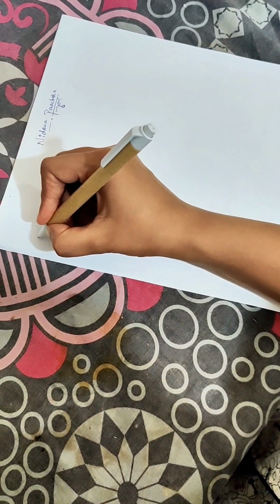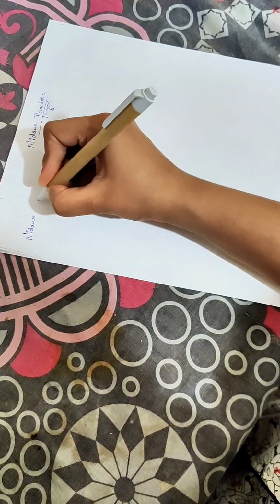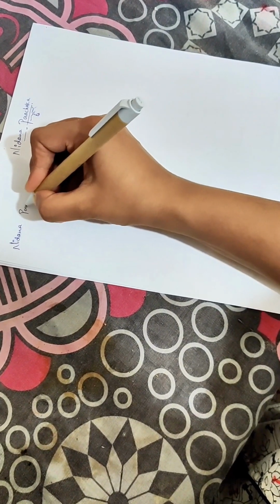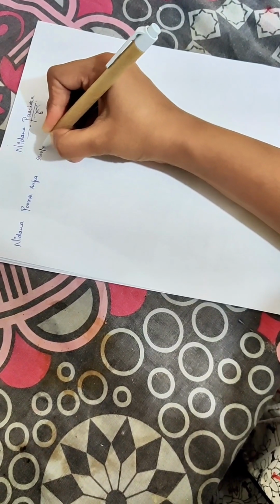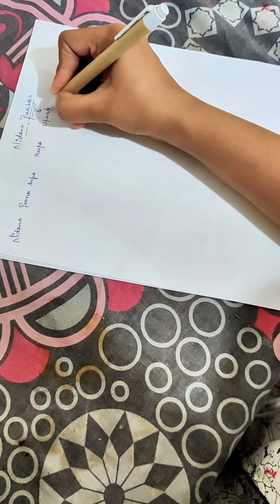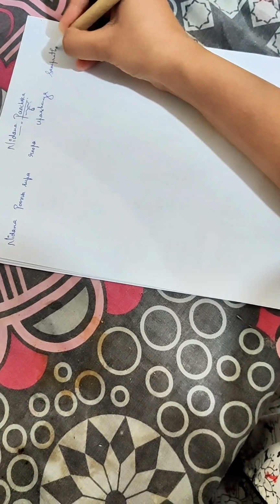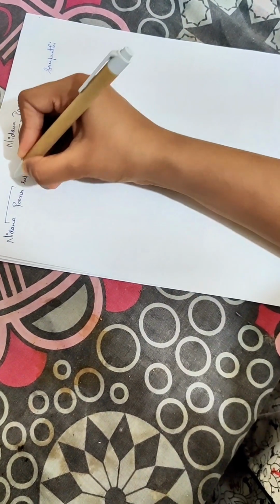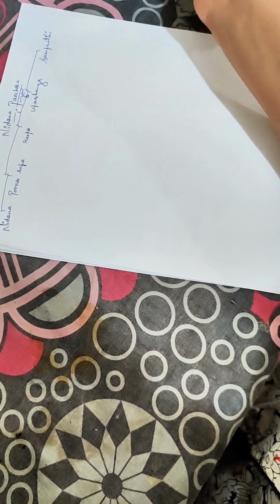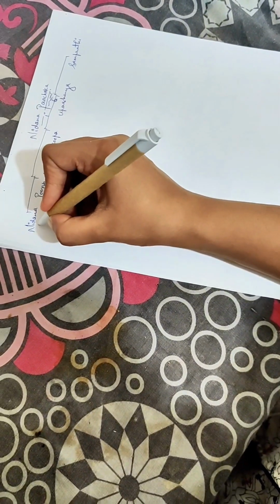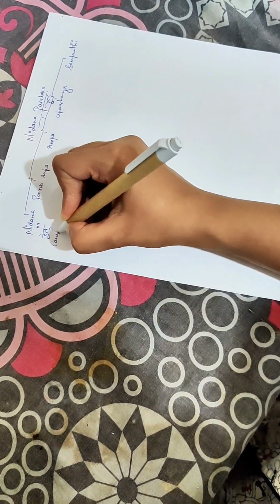First is Nidana, then Purvarupa, Rupa, Upashaya, and Samprapti. So these are all the 5 factors: 1, 2, 3, 4, and 5. Nidana, as such, is Hetu. Hetu means it is a causative factor.